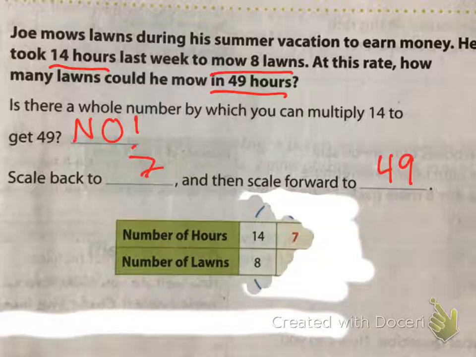So how do we go from 14 to 7? How do we do that? Divide by 2. Excellent. So we're going to divide 8 because he mows 8 lawns. We're going to divide that by 2. What's 8 divided by 2?